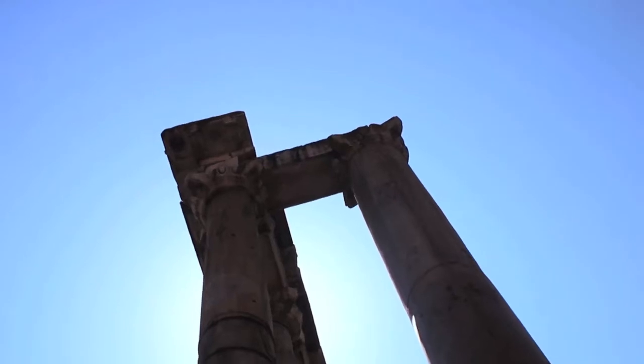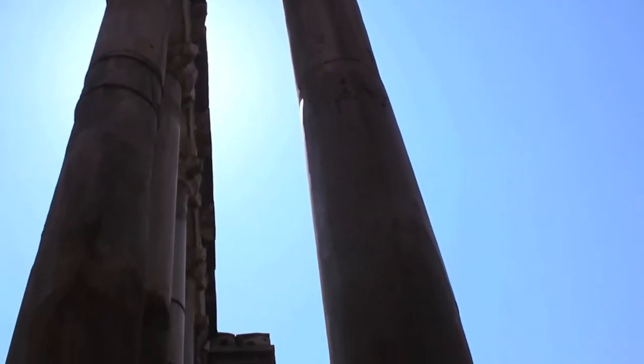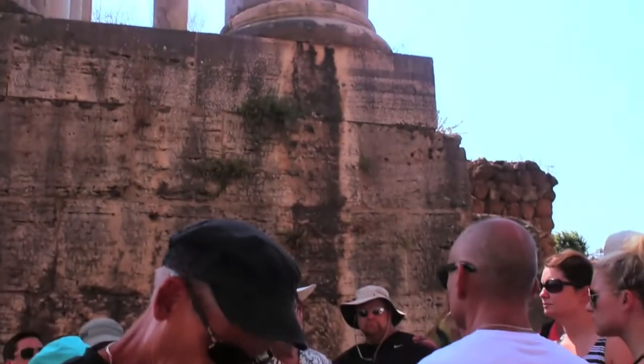Today I'm in Rome, Italy, atop the Capitoline Hill overlooking the Roman Forum. It is here that famous historical figures like Julius Caesar and Cicero delivered their speeches, deliberated with the Roman Senate, and lived among the shadows of these buildings.